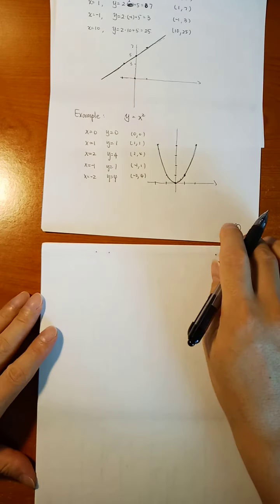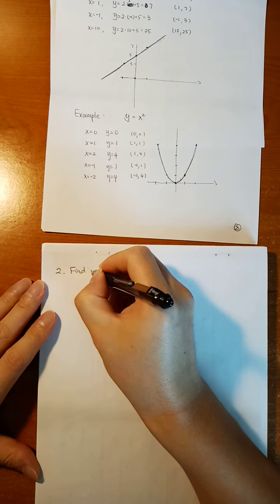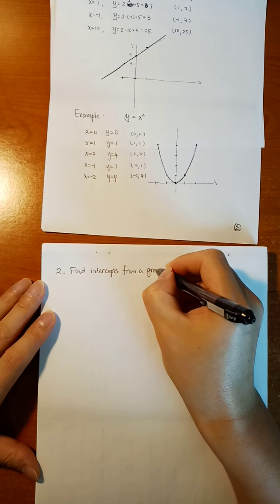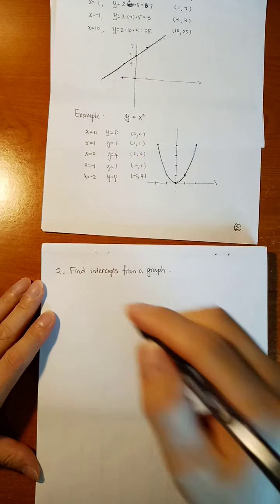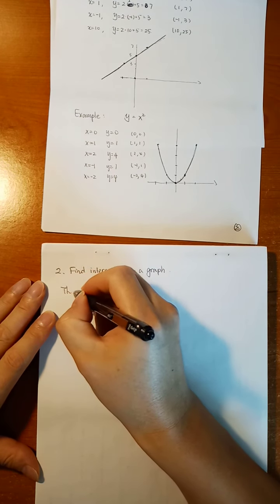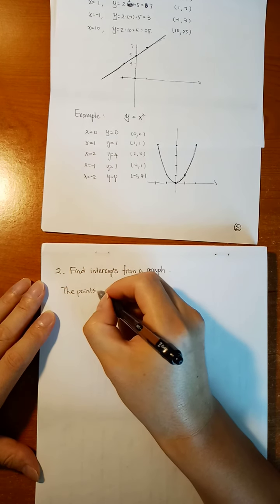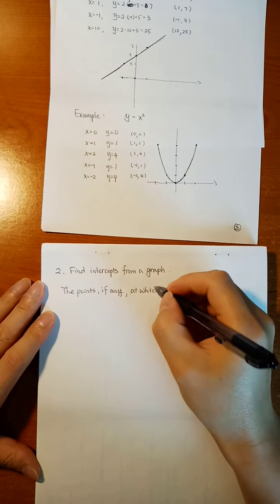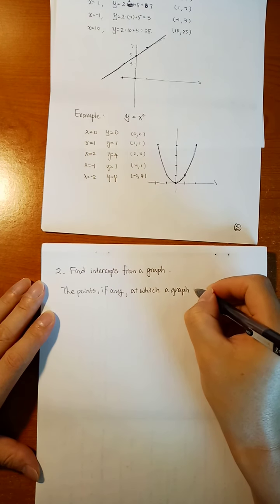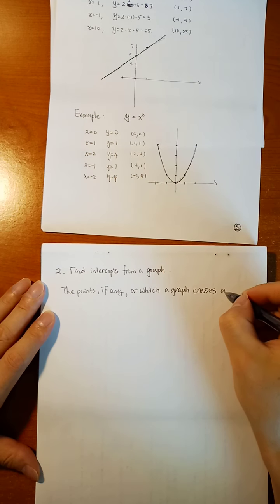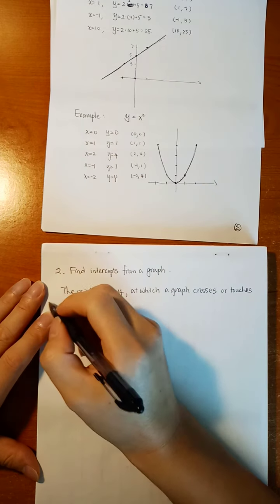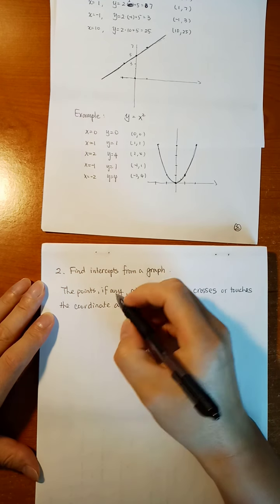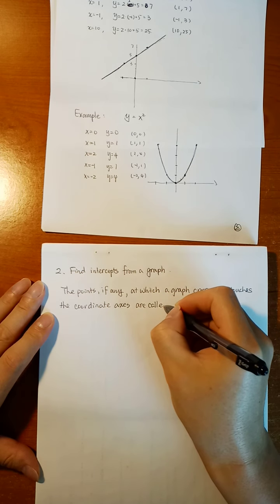Okay, so second, find the intercepts from a graph. What are the intercepts? The points, if any, at which a graph crosses or touches the coordinate axis are called intercepts.